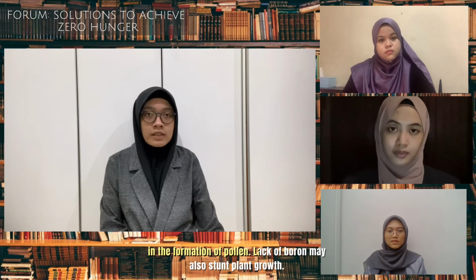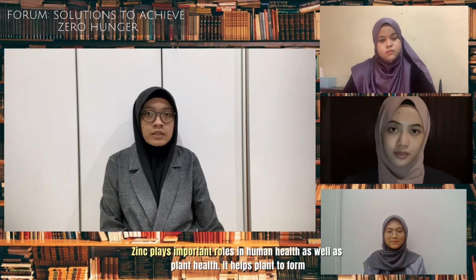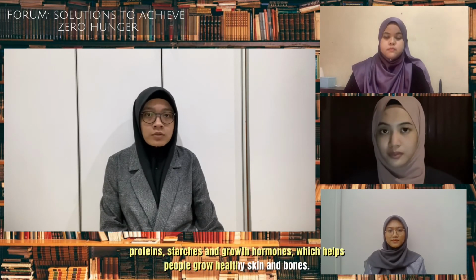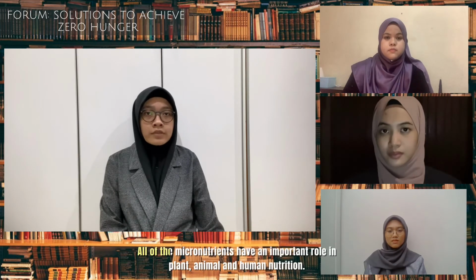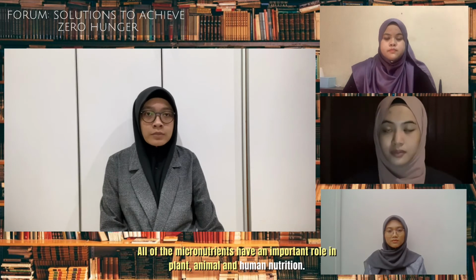Production of pollen. Lack of boron may also stunt plant growth. Zinc plays an important role in human health as well as plant health. It helps plants to form protein, starches, and growth hormones, which help people grow healthy skin and bones. All the micronutrients have an important role in plant, animal, and human nutrition.